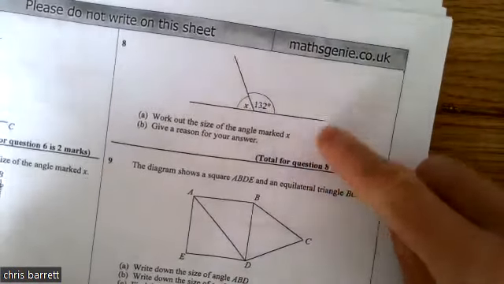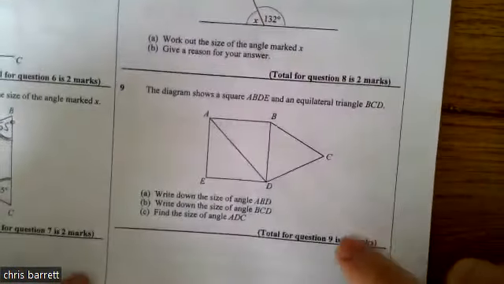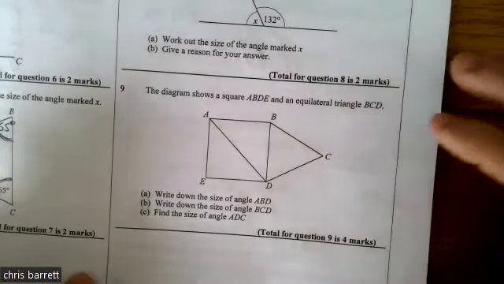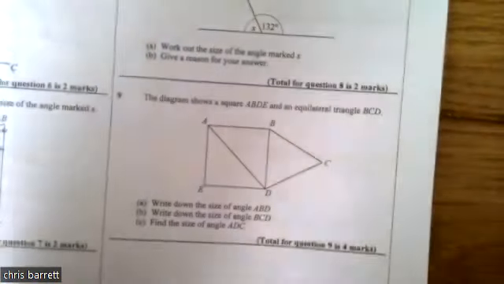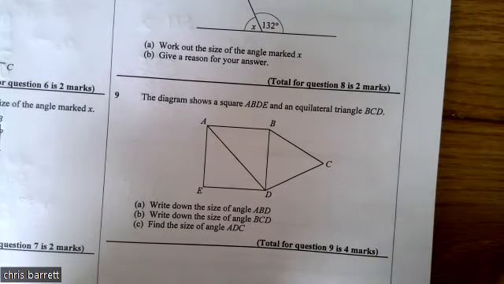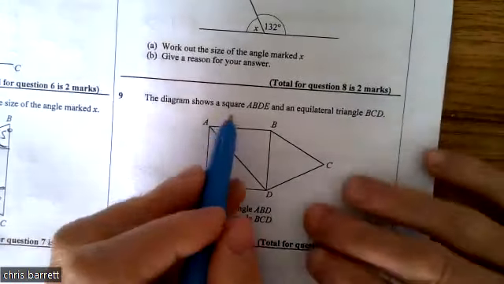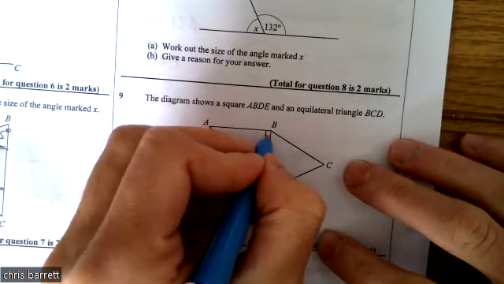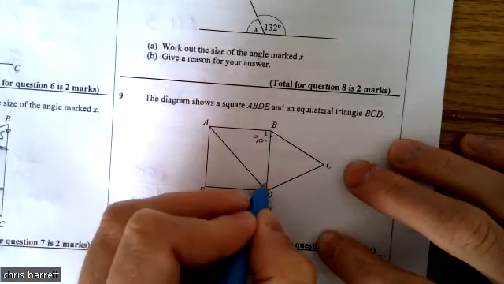It shouldn't have any dramas with that one, looked at that one. So we've got here now, zoom in a bit more, see if that works a bit. Right, so the diagram shows a square. So square, straight away, I'm going to start labeling things that I know.